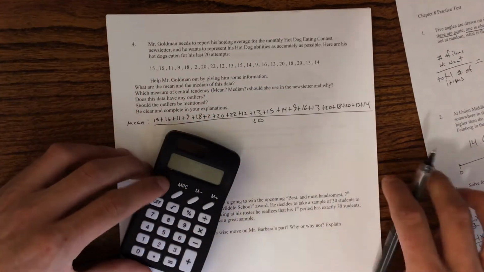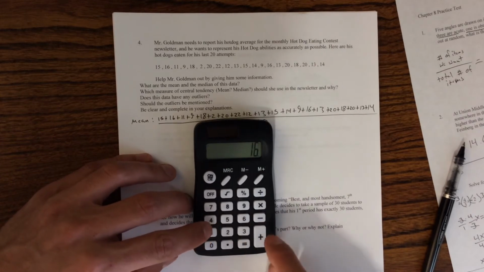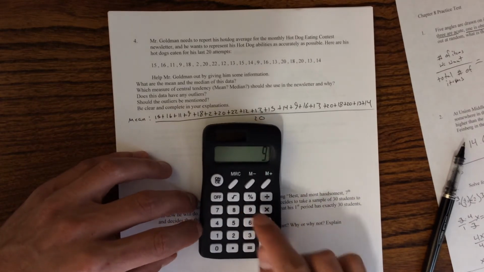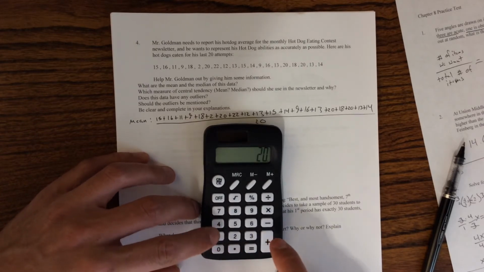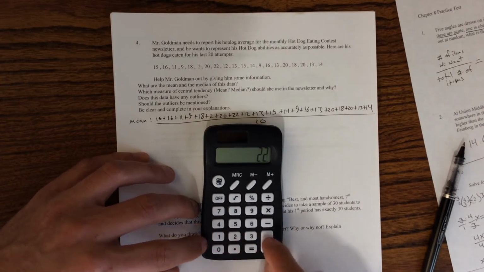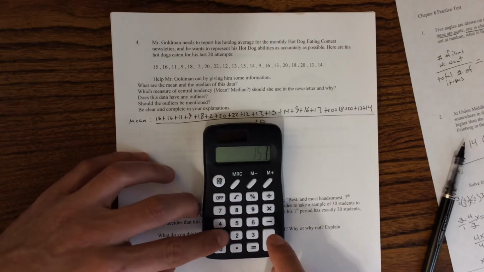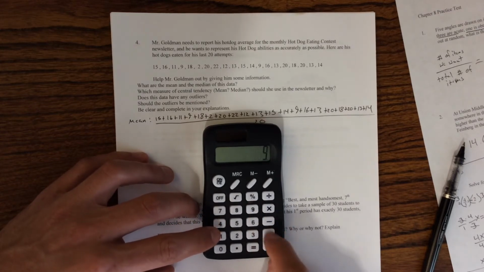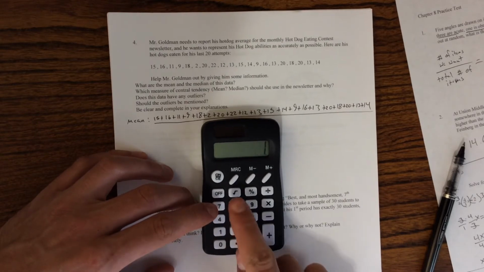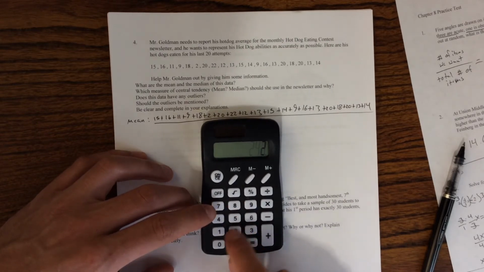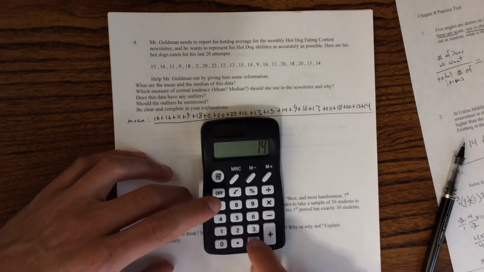So I'm going to come in and use my calculator here. We'll go ahead and type these numbers in. 15 plus 16 plus 11 plus 9 plus 18 plus 2 plus 20 plus 22 plus 12 plus 13, 15, 14, 9, 16, 13, 20, 18, 20, 13, and 14. Oops. There we go.